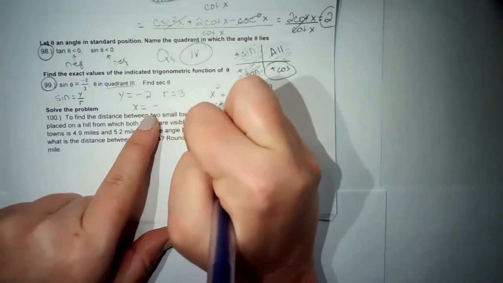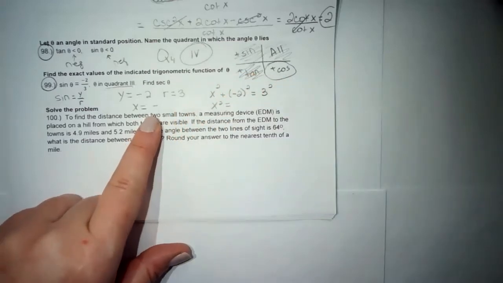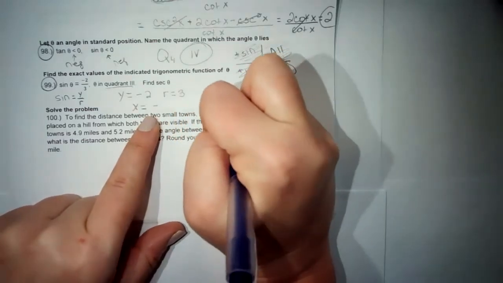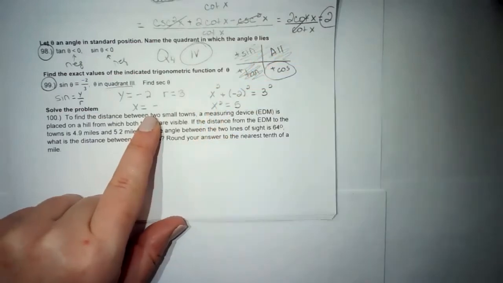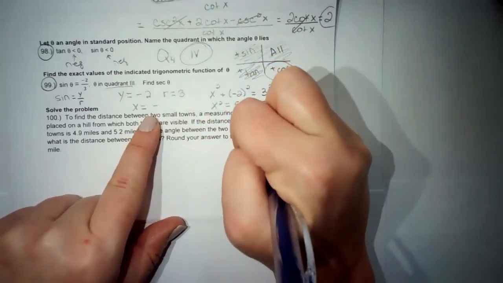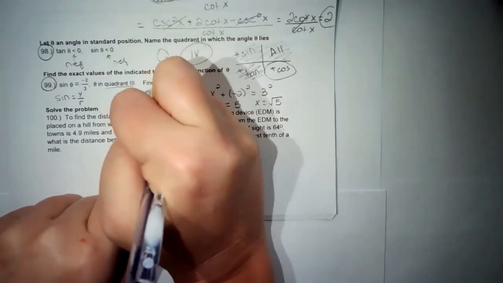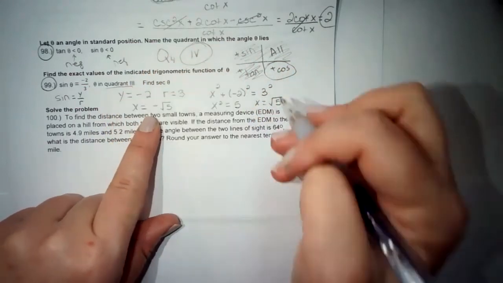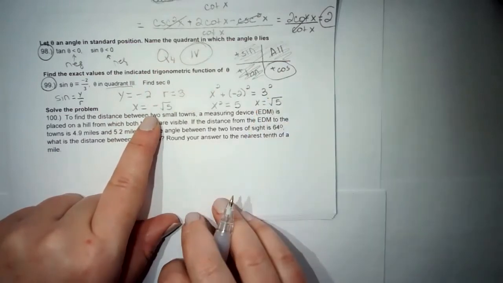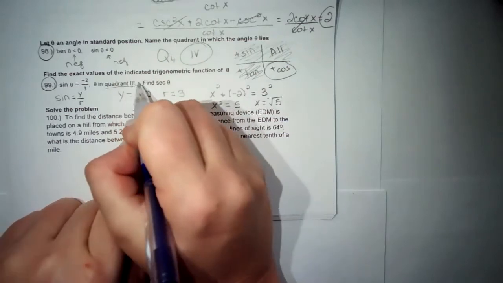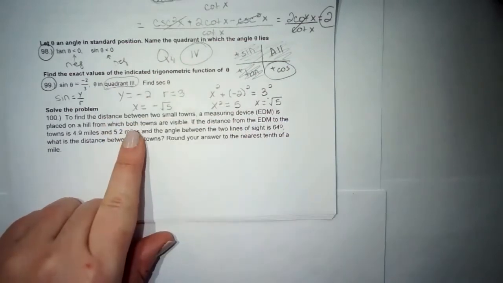So when I clean that up, I'm going to get x squared equals 5. I'm going to take the square root of each side, and I get square root of 5. But remember, we want it to be negative because we're in quadrant 3. We know that because they told it to us.